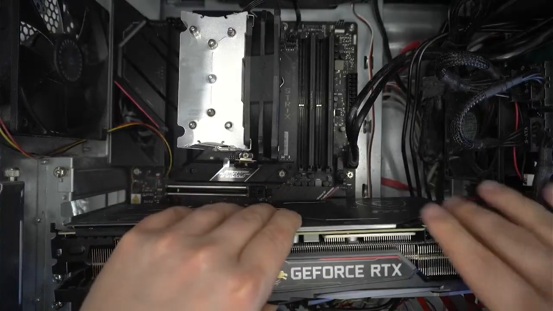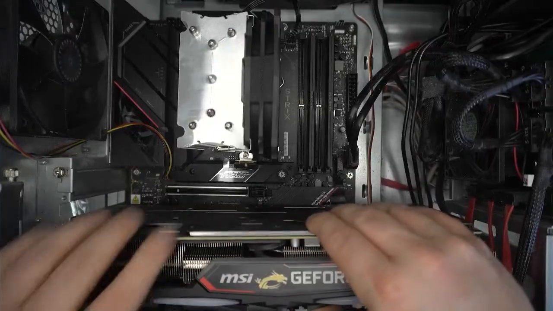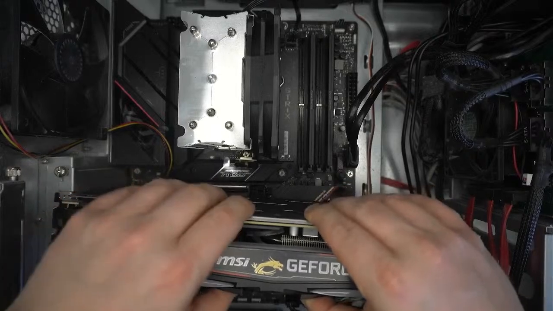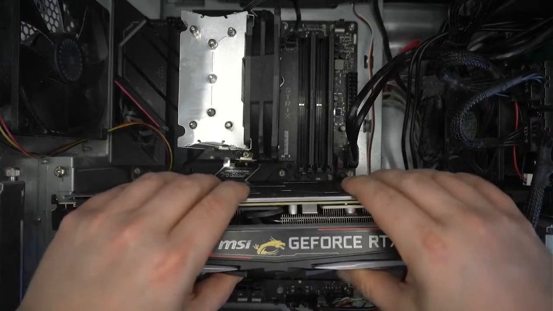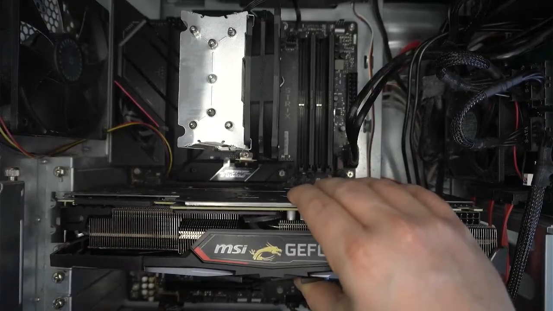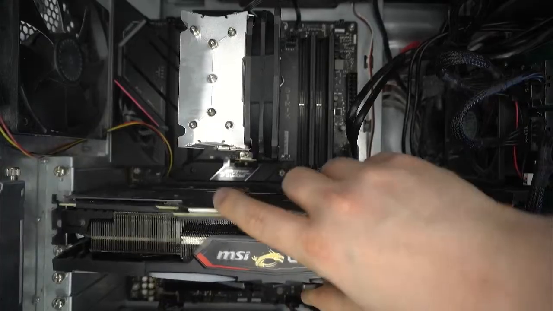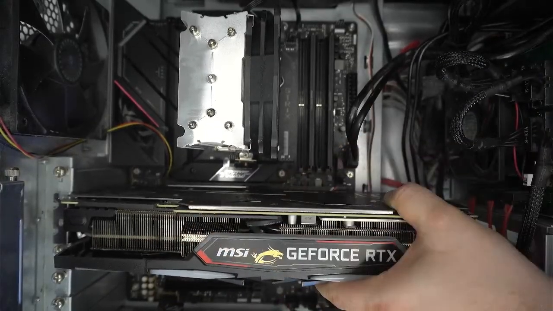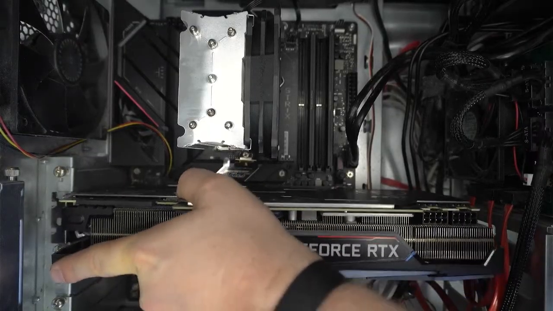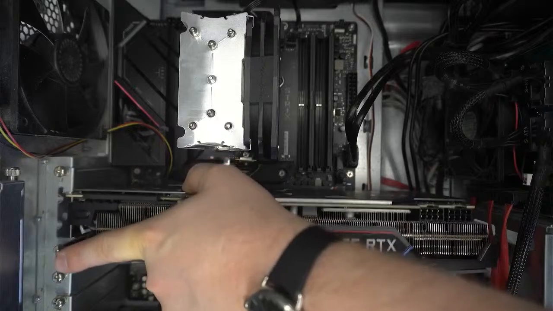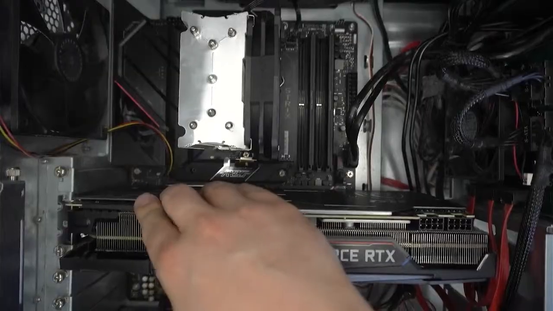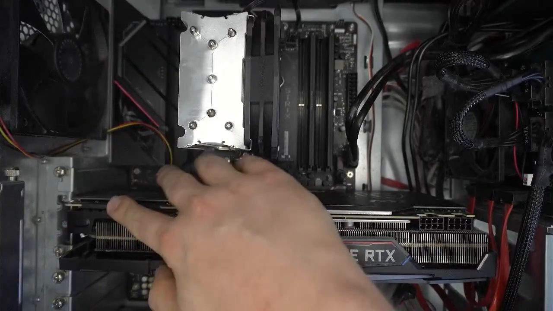Go away. Alright, let's move you up here. I don't see, I don't see. But that actually looks good. I think we're in. We are in. Okay, good.